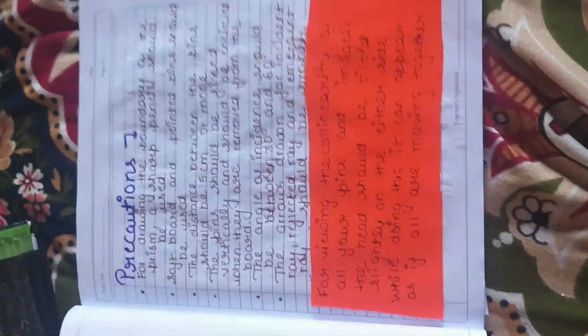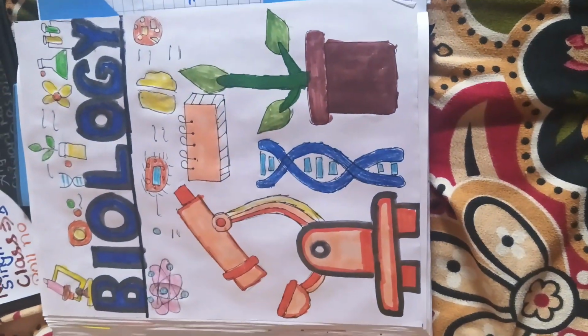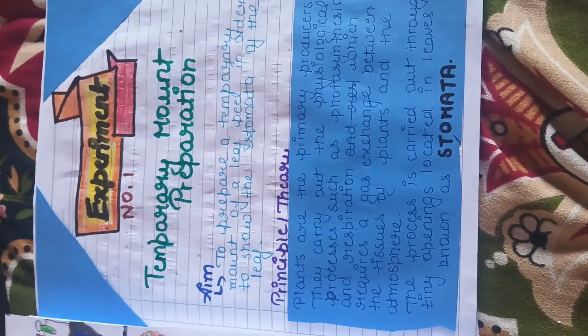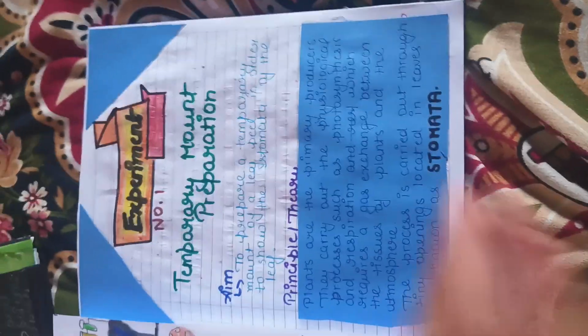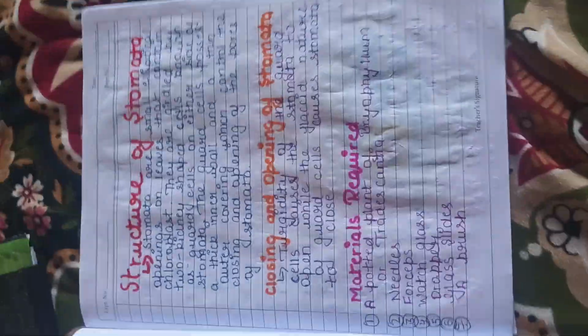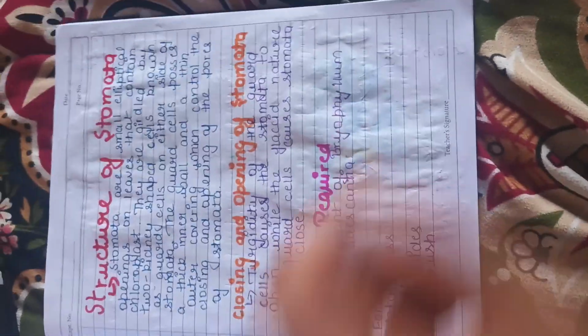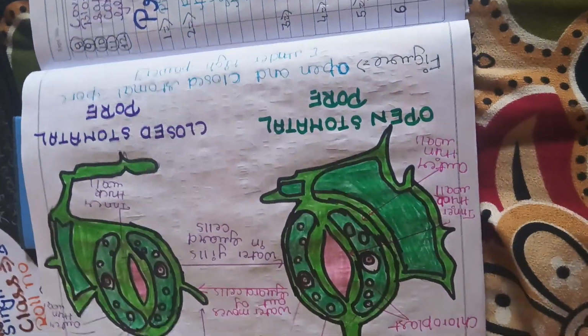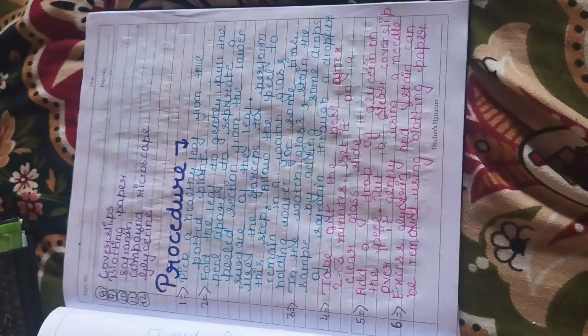With the conclusion and then the precautions, now we are on biology. This is the biology starting page. Then we have experiment number 1 of temporary mount preparation. It has only 2 experiments. I have actually got these experiments from the PDF that our teacher sent. So we just copied that and added our creativity on the left page. The right hand side is just for whatever our teachers sent us on the WhatsApp groups.